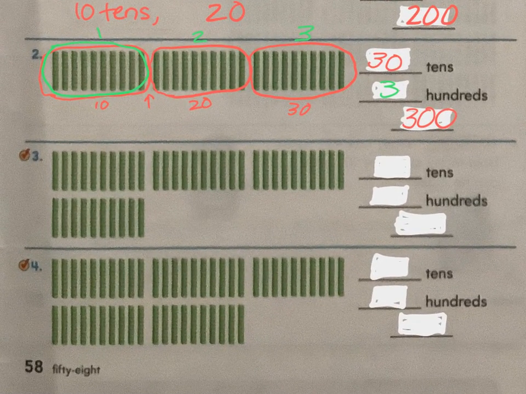Go ahead and pause the video to try number 3 on your own. And when you're ready, unpause it to check your work. So we'll start by circling our groups of 10 tens. 10, 20, 30, 40. How many tens do we have?